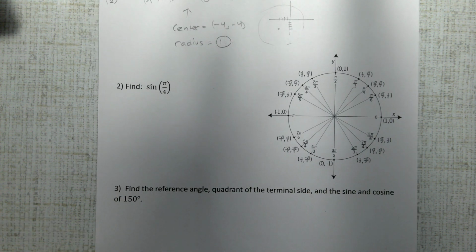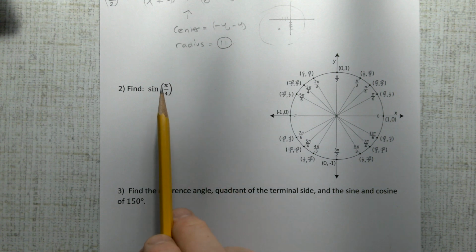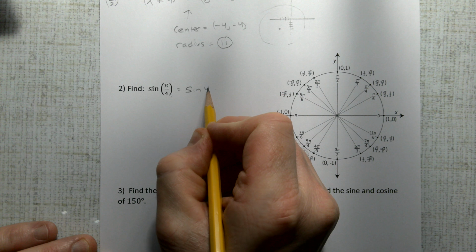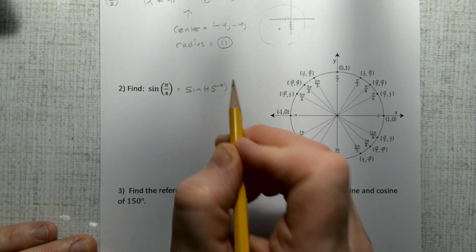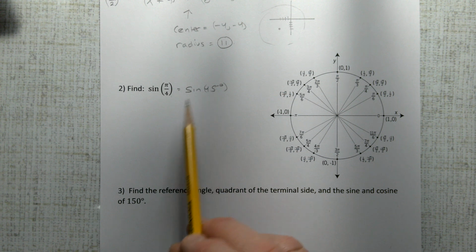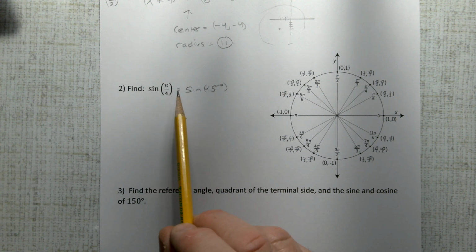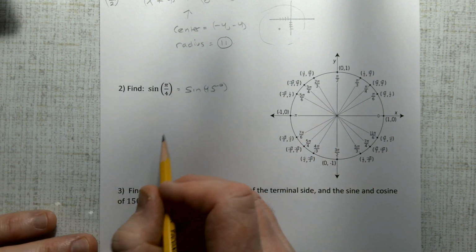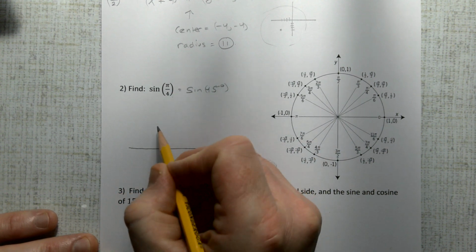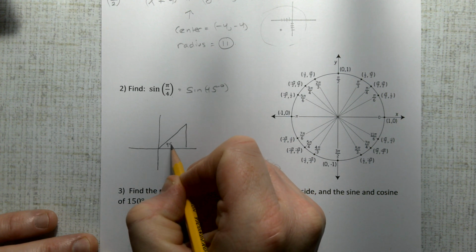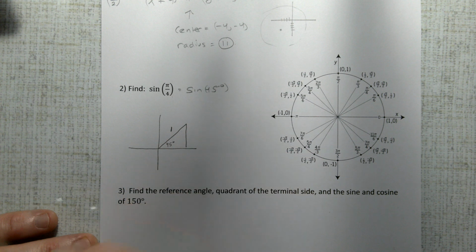Alright, you're also going to run into some trig problems, and last week we talked about what radians are, so hopefully you know that this is the same as the sine of 45 degrees. Now you can plug that value into your calculator and you would get an answer, but I'm going to show you how to do it using this unit circle over here. So if I say sine of 45 degrees, what I mean is I'm going to draw this 45-degree angle with radius 1 in this case.